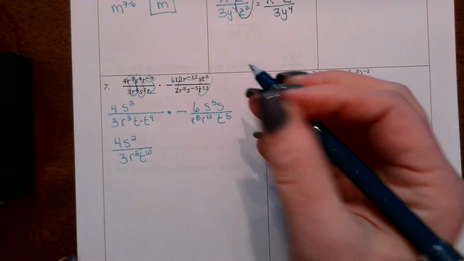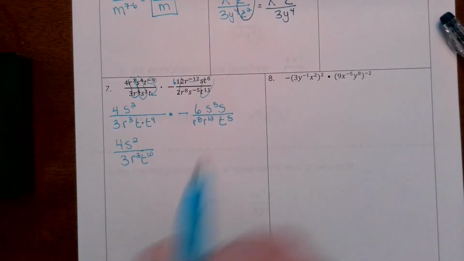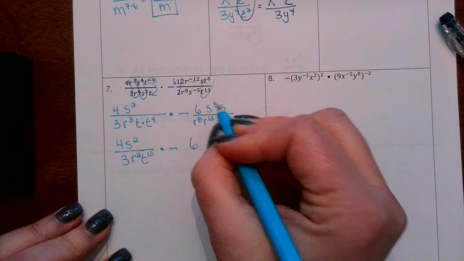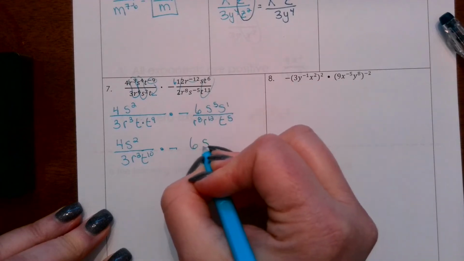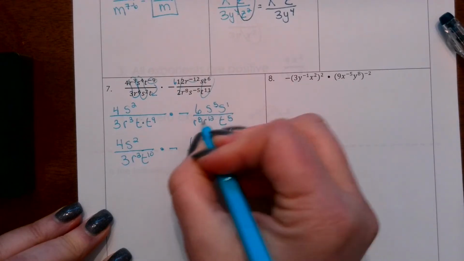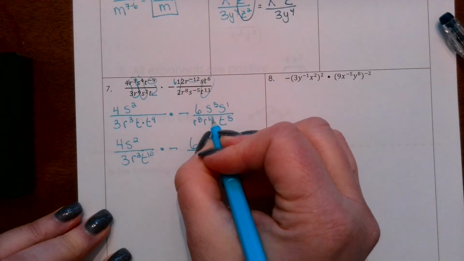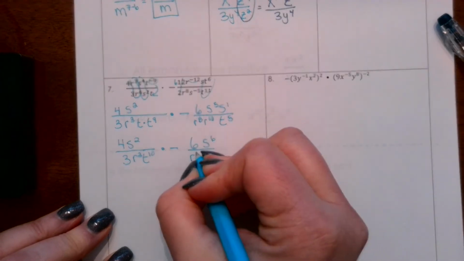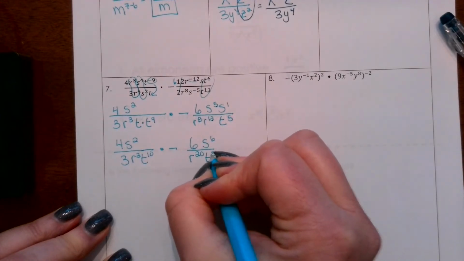Now I want to combine that, so I have times negative 6, s to the 5th, s to the 1st, that's s to the power of 6, over r to the 8th, r to the 12th, that's r, 8 plus 12 is 20, t to the 5th.